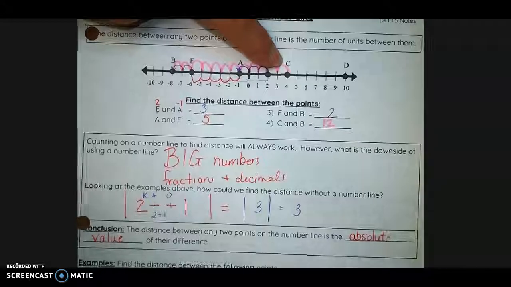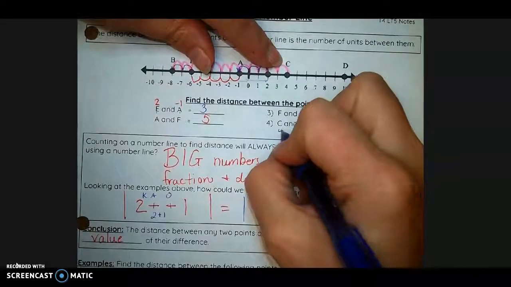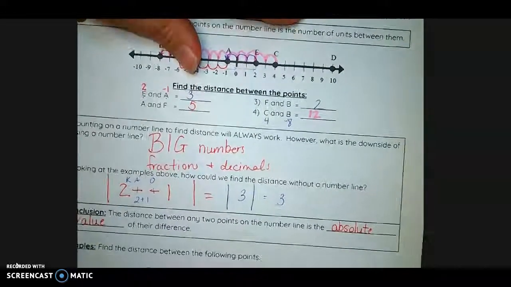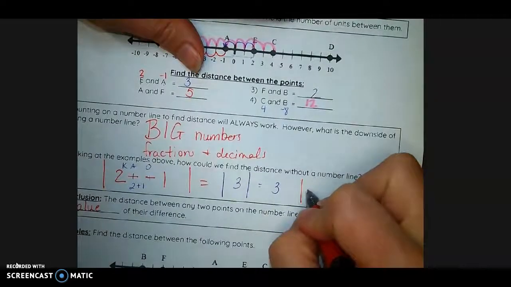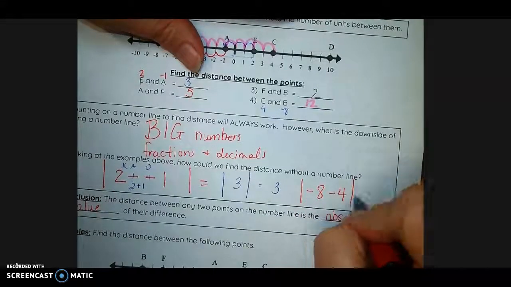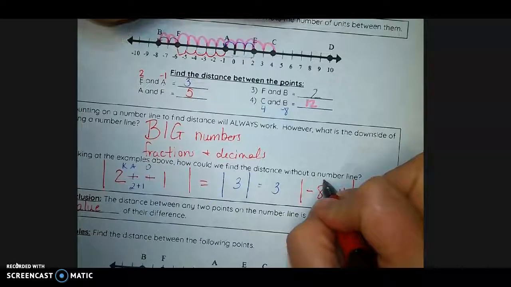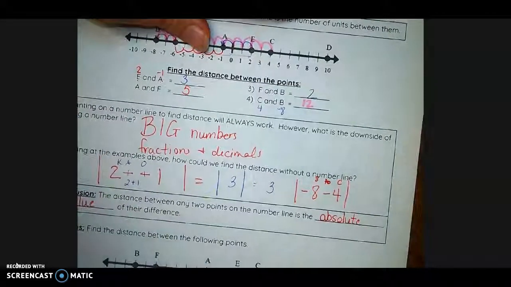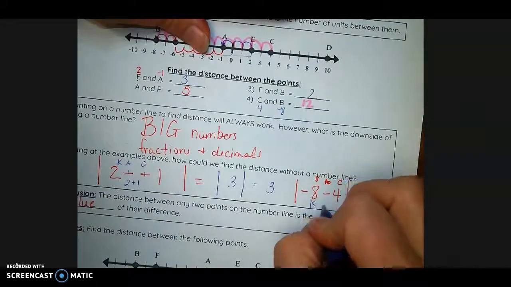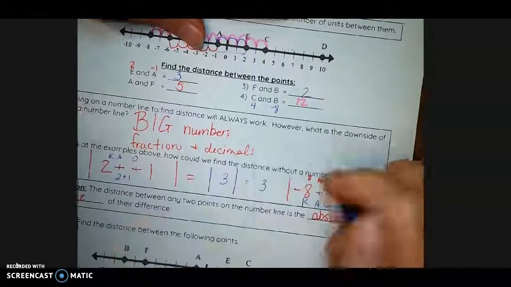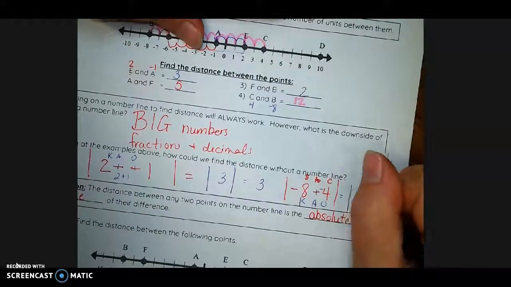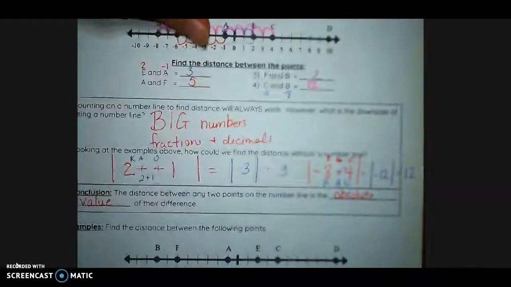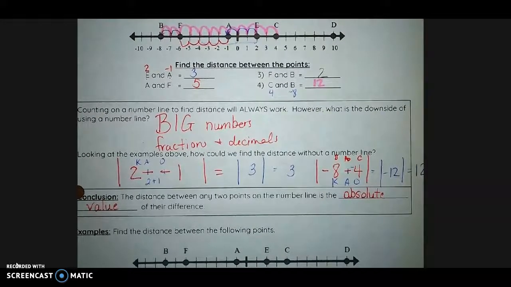Let's try this one. It's bigger. So from C to B, and I'm even going to flip it so that my negative is in front this time. So I'm going to do the absolute value of -8 minus 4. So I'm going from B to C here. So the first thing I'm going to tell myself is keep, add, opposite. So I've got -8 plus -4, which is -12, and the absolute value or distance of that is indeed 12. Sorry, my paper got a little turned there.